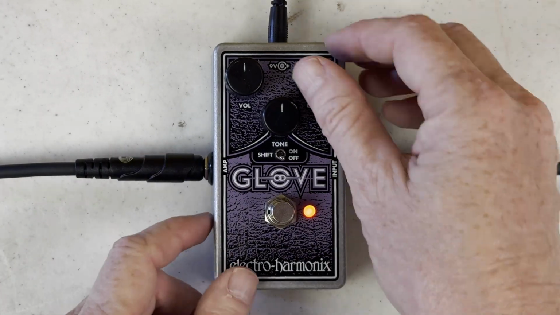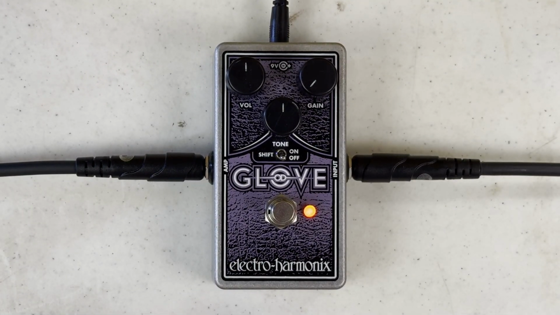Obviously, we can't start with gain all the way down or the pedal's going to be silent, so I'll just crack it on just a little bit and then use the volume knob to get me the level that I need to hear.